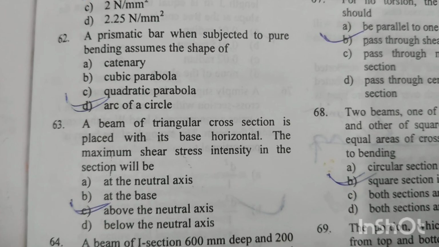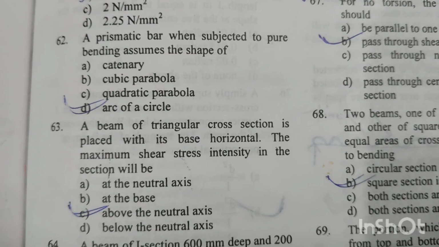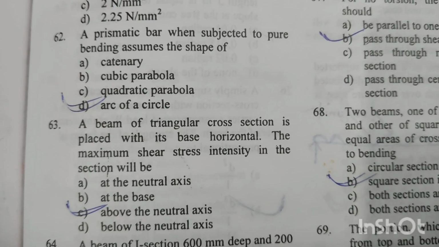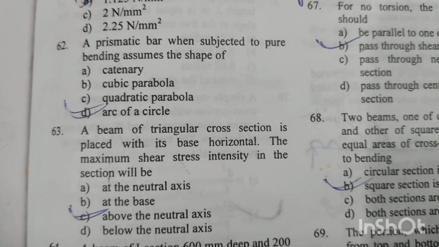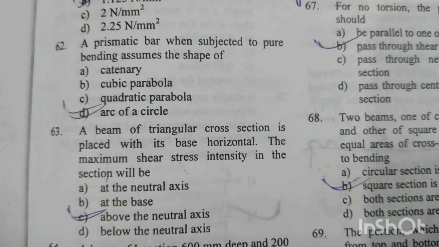Number 63. A beam of triangular cross-section is placed with its base horizontal. The maximum shear stress intensity in the section will be. Option C is the right answer.